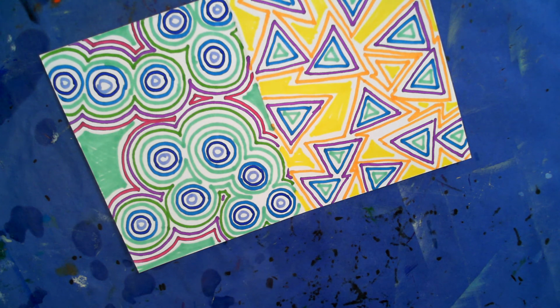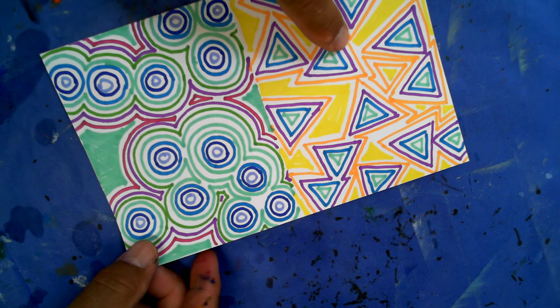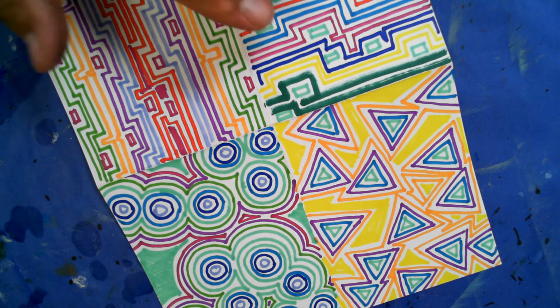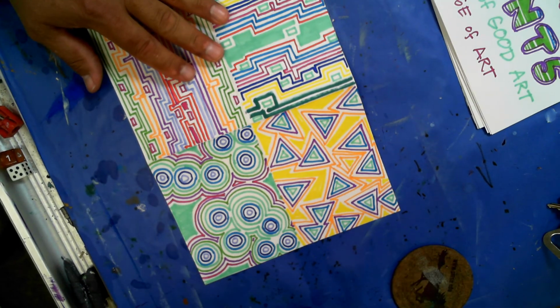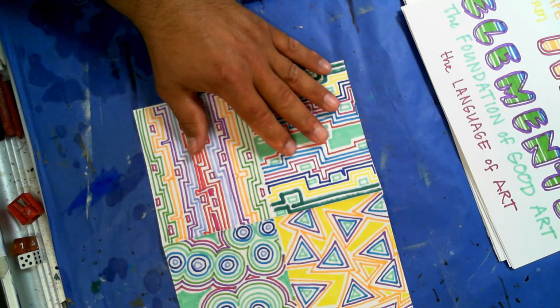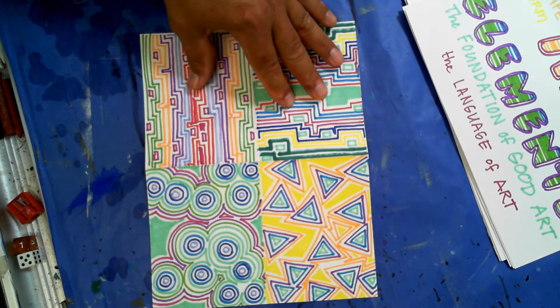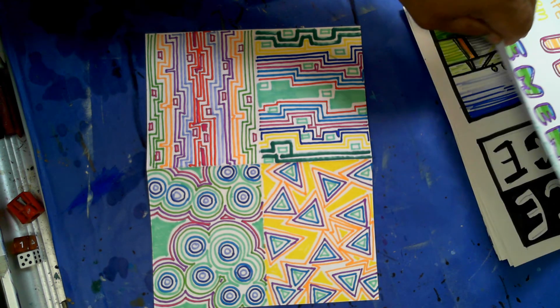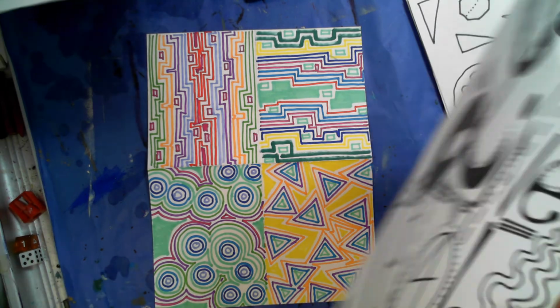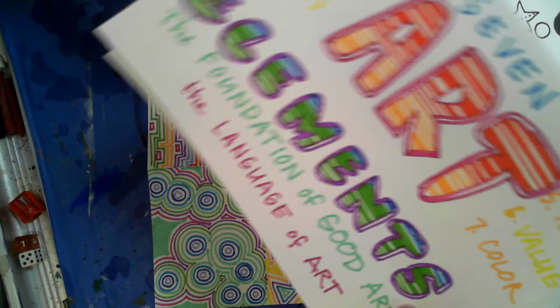All right, let's finish this up. Take a look at this. I've got my diagonals in, I've got my curves in, and I've got my vertical, and I've got my horizontal. This is the example of four types of line that make up the foundational art element of what we call line. And this is our introduction to those.